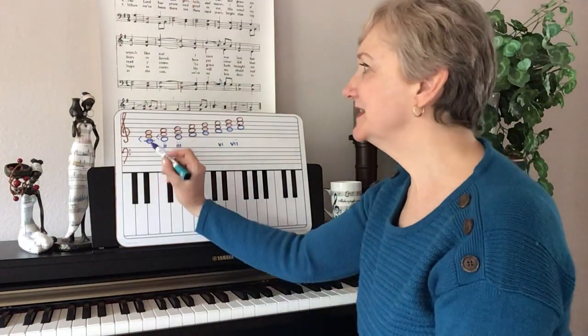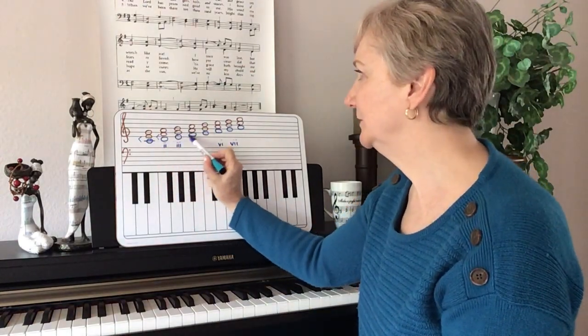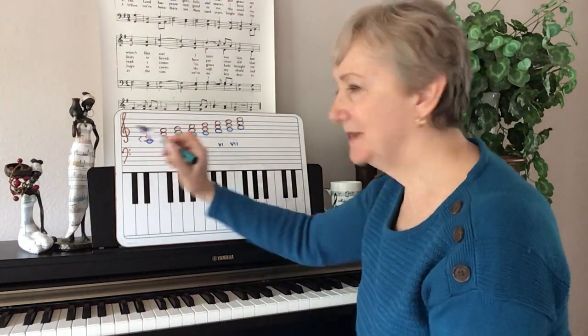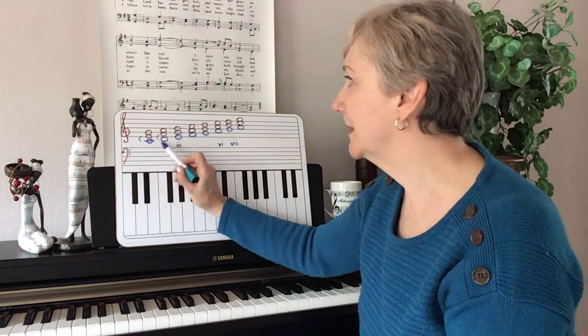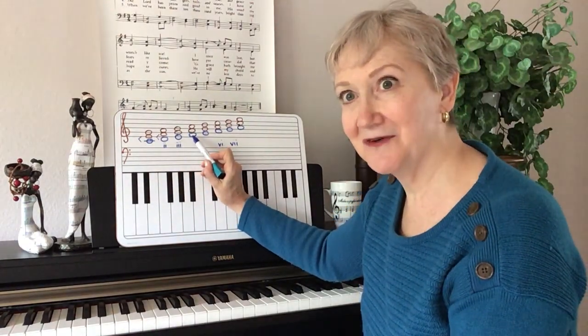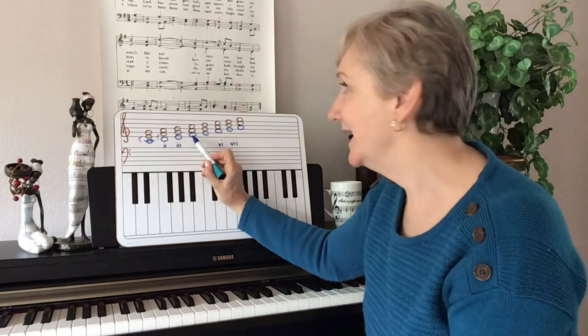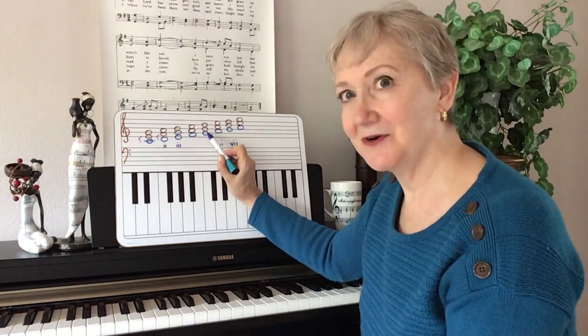So on this board, you can see that in the blue, I just wrote out the full C scale. And then to make each one into a chord, I just built third intervals on top. So we're very familiar with your 1 chord or your C chord, and you go up 4. We're very familiar with your 4 chord or F chord. And again with your G chord or your 5 chord.